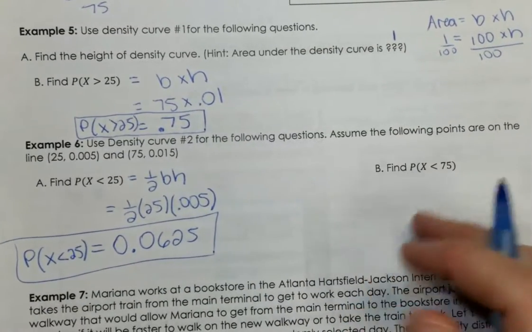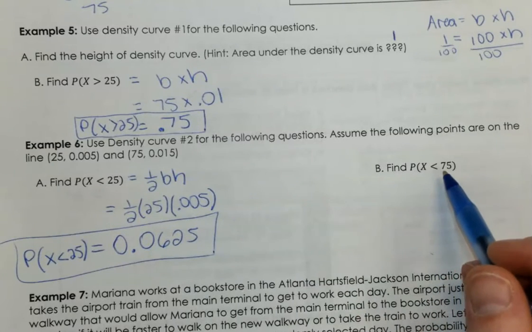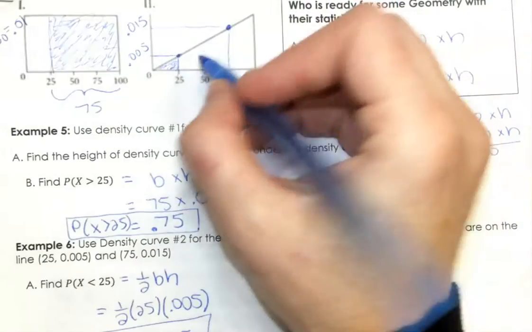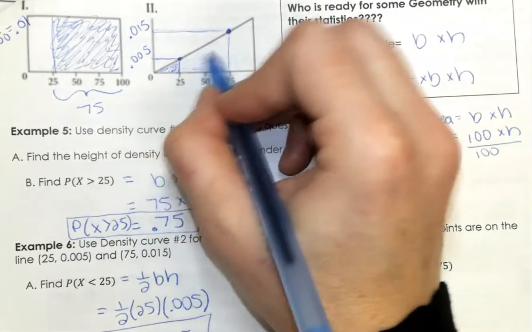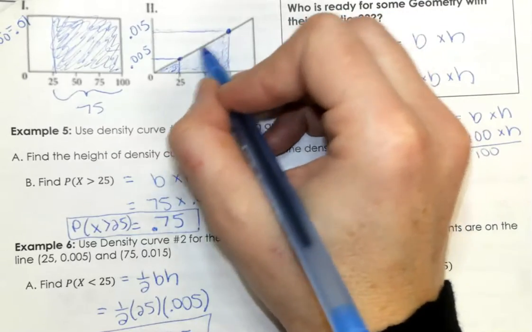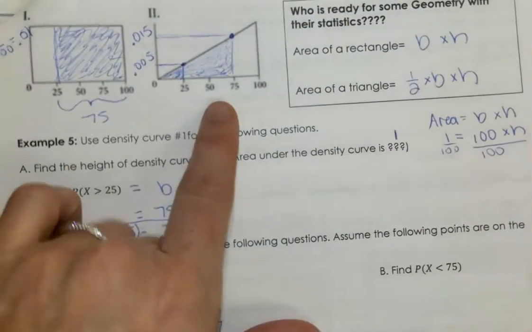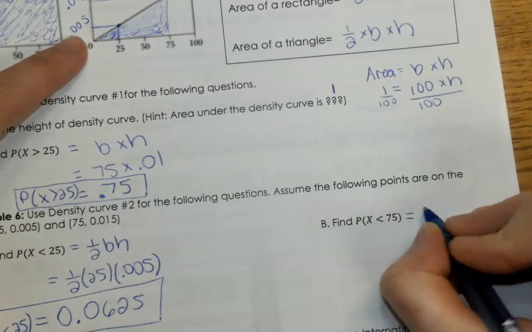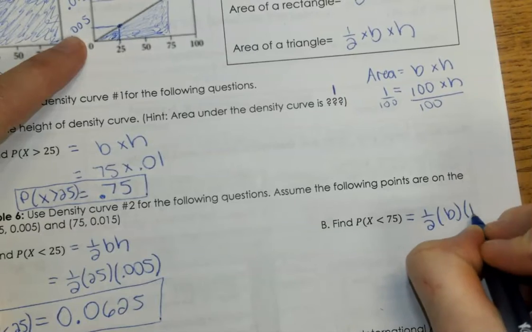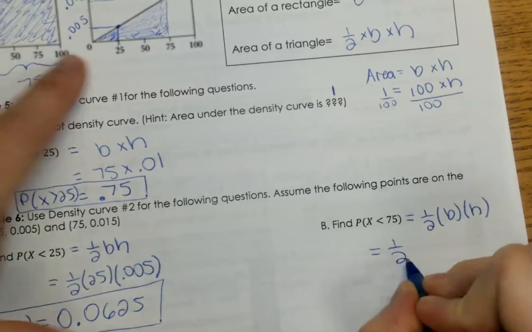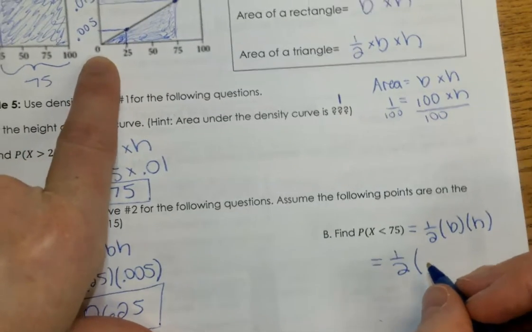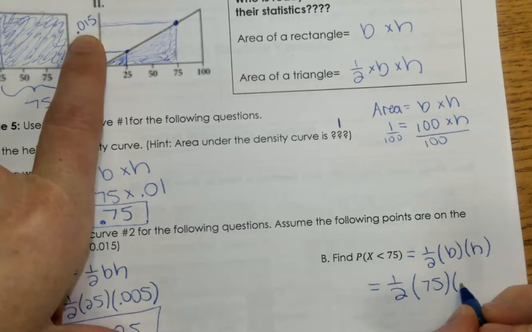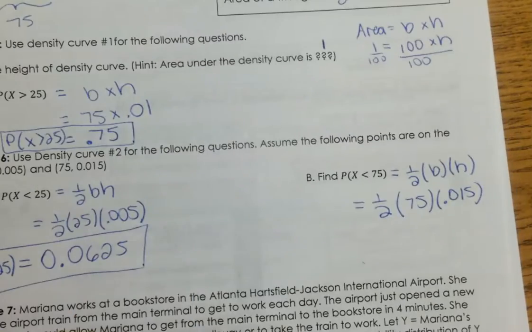All right, our second problem says find the probability that x is less than 75. If we want to find that, now I want this whole shaded part of the triangle, right, if x is less than 75. So I'm going to do the exact same thing. I'm going to do the area, 1/2 base times height, and I'm just going to enter in the new numbers. Our base now is 75 because it goes from 0 to 75. And they gave us our height. The height at 75 is 0.015.